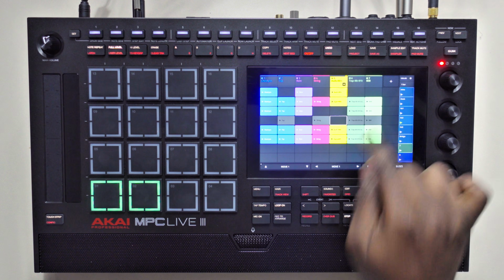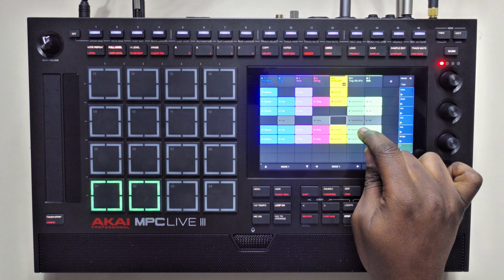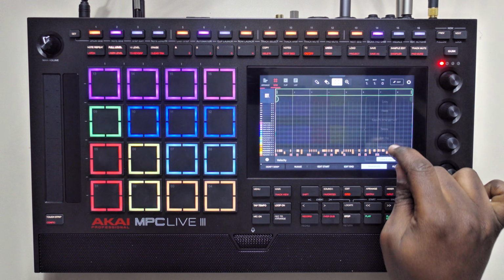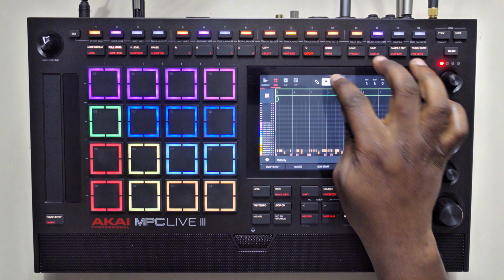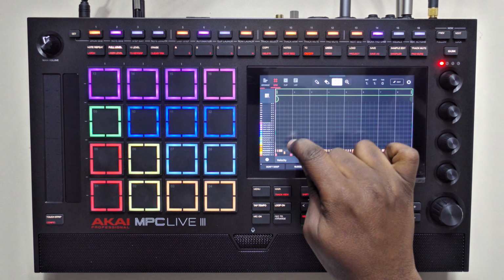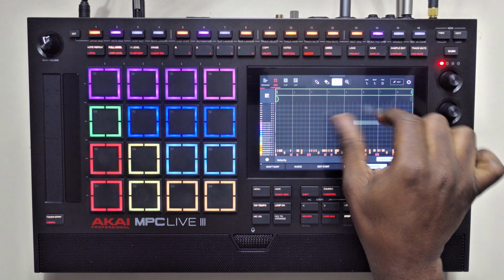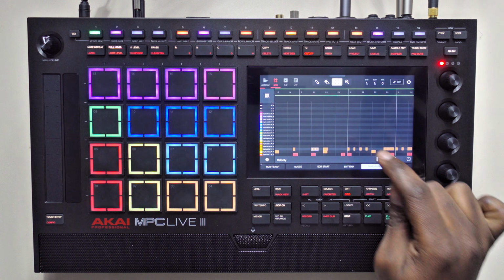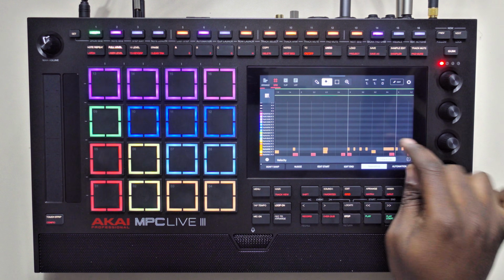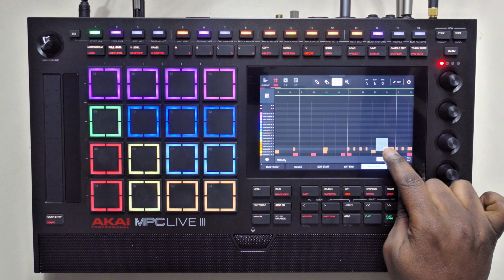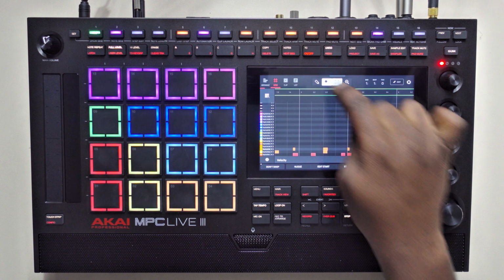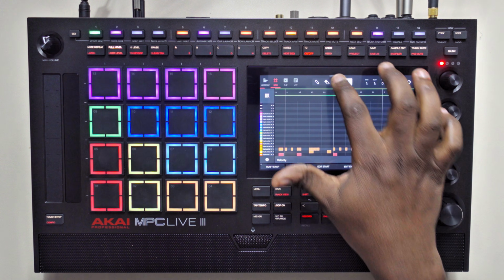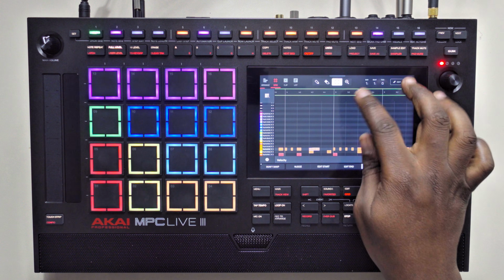All right, so with verse 3 now, I want to take the hi-hats, right? Let's edit the event. I want some of the hi-hats in, but let's take most of the rolls and stuff out. So let's zoom in. Let's highlight these. Let's take the rolls out.